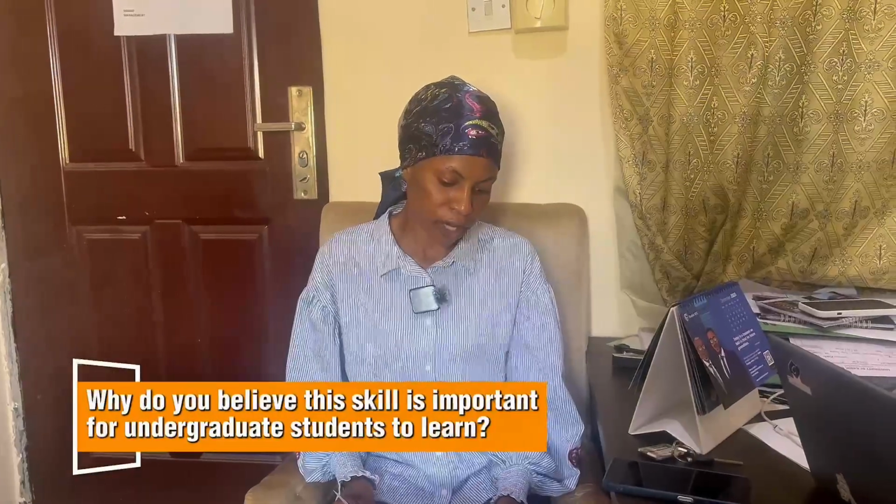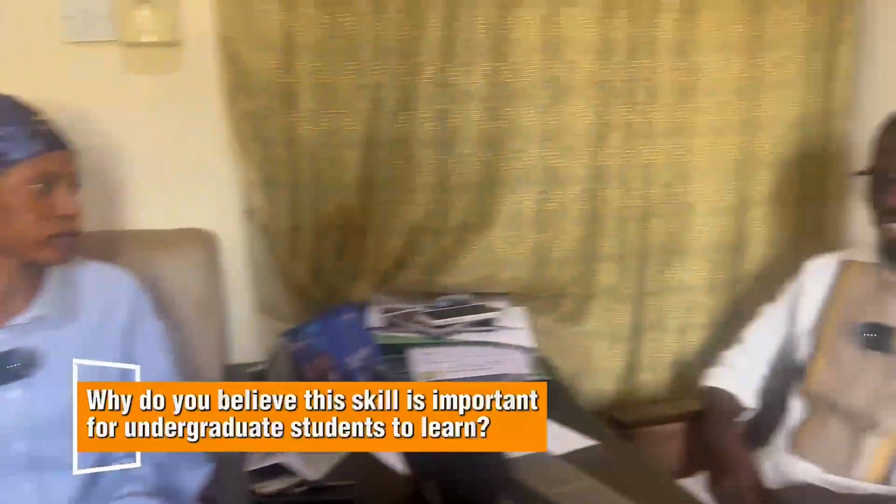Why do you believe this skill is important for undergraduate students to learn? I've earlier stated what interlock production is and what interlocks are. I think interlock is everything that we see in our day-to-day activities, it is everywhere around us. So I can see the viability of our students learning about its production and its application. As I've earlier stated, just outside there, you can see the business viability.